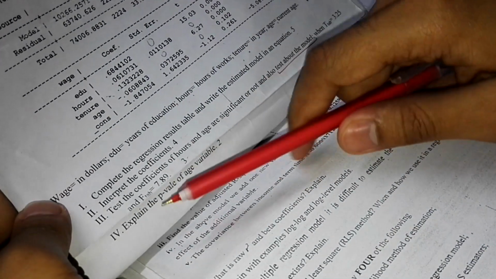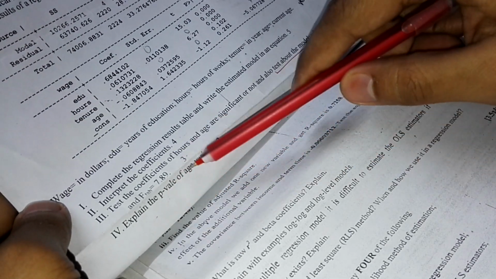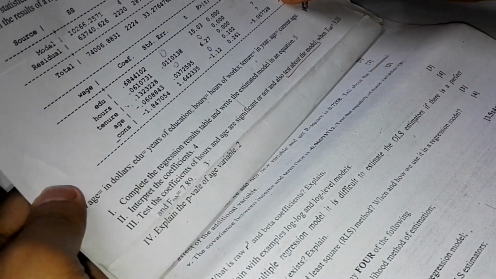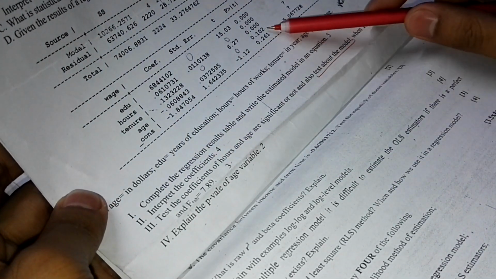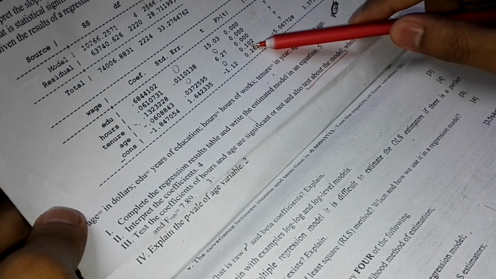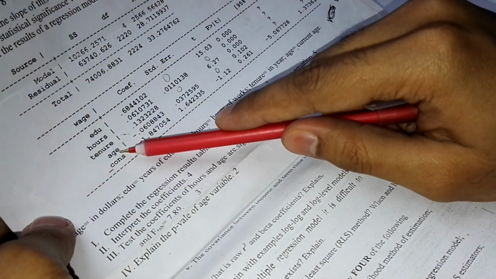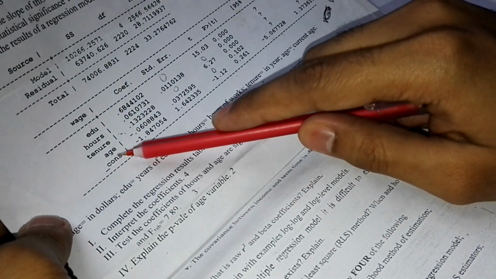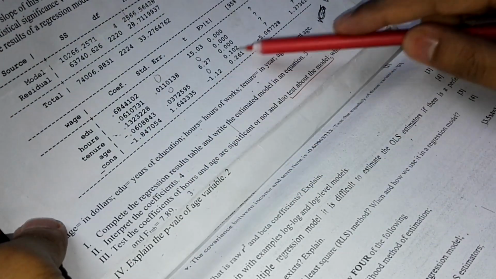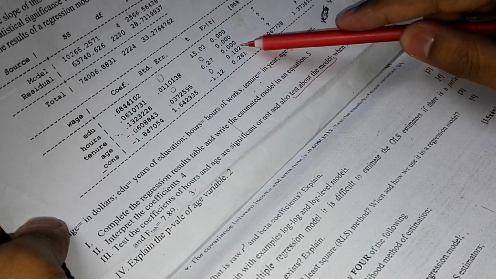That is, it may ask for a p value, explain the p value of s variable. Like this is s variable, and associated p value is 0.102, right? You're seeing it is asking explain the p value of s variable, which is saying the associated p value is 0.125. so we have to explain it.